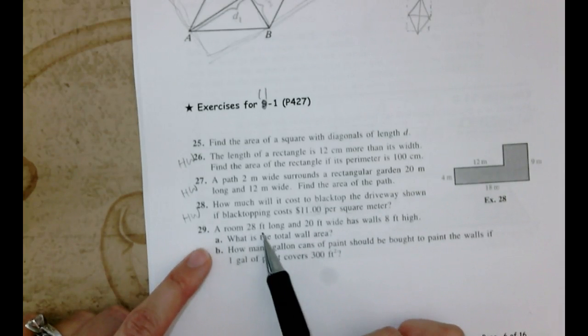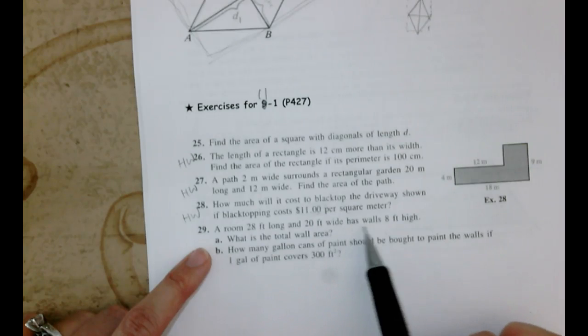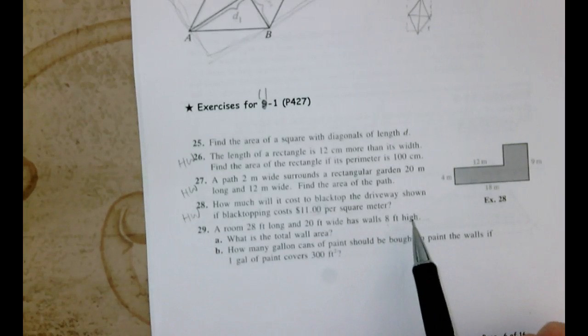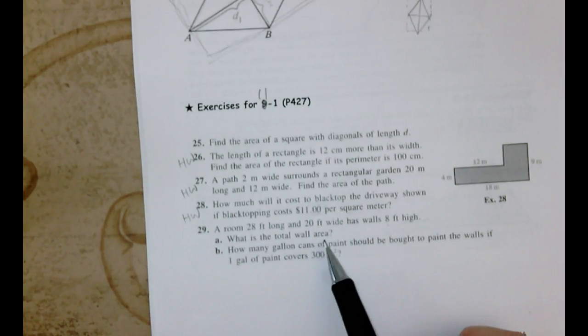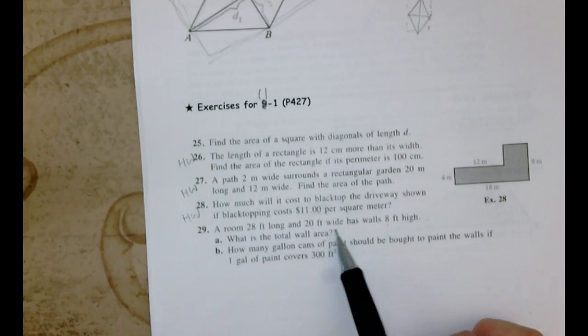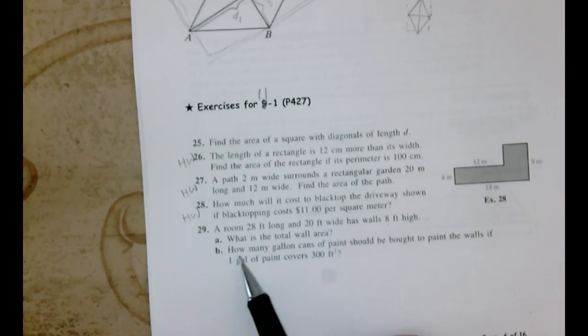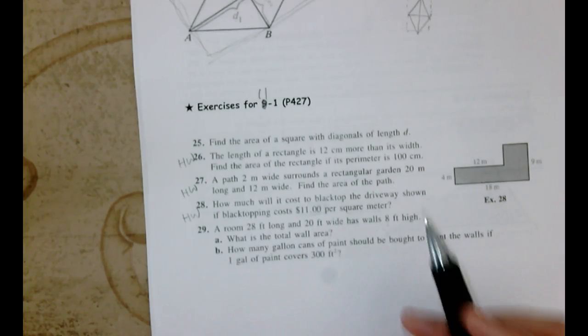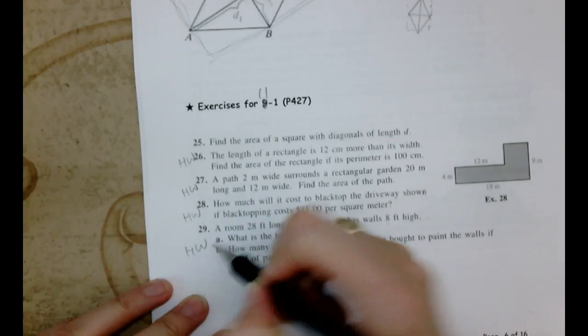A room 28 feet long and 20 feet wide has walls 8 feet high. What is the total wall area? Okay, how many gallons can you? Okay, right, you can do all this. I don't think I need to do that with you.